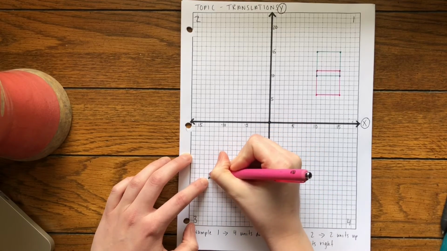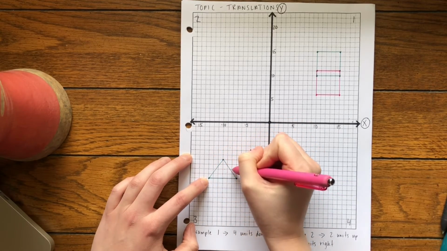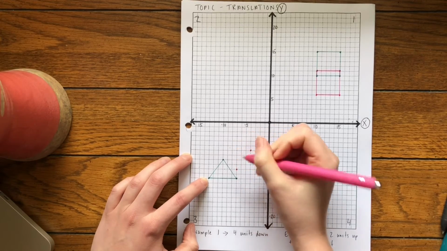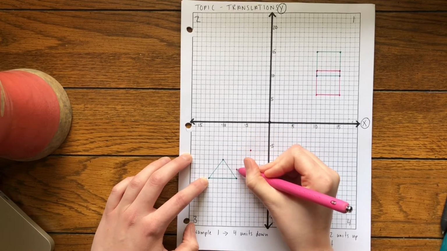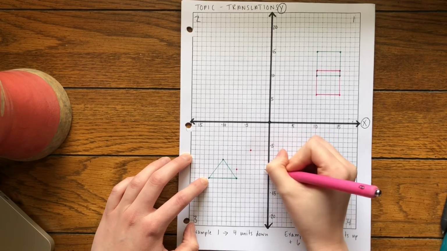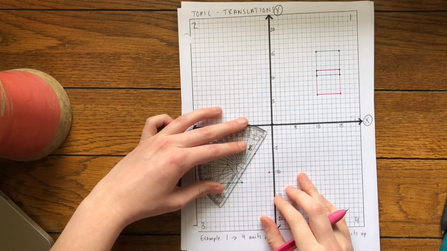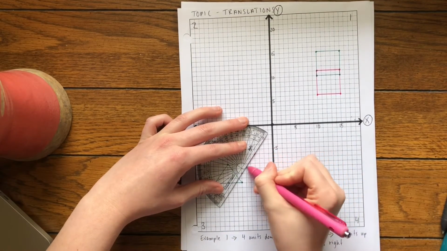We have 1, 2, then 1, 2, 3, 4, 5, 6, and we have 1, 2, then 1, 2, 3, 4, 5, 6. And then you can just connect the points.